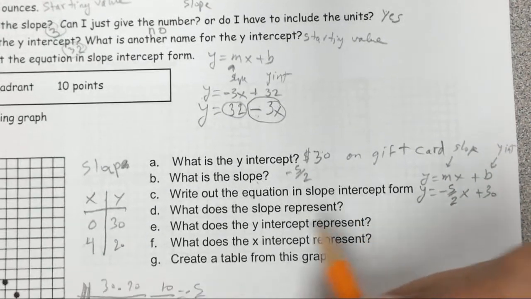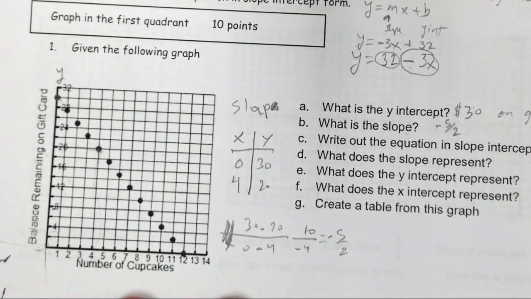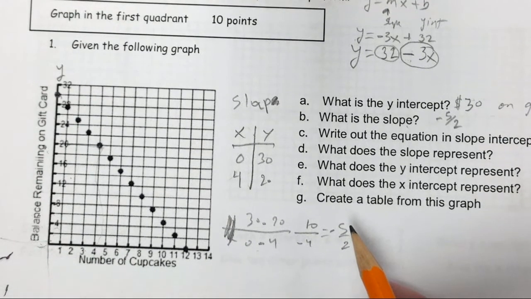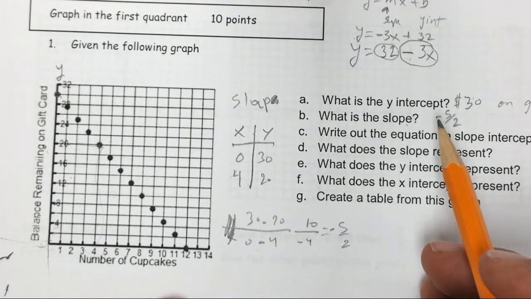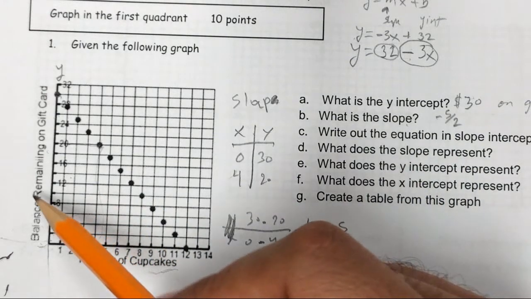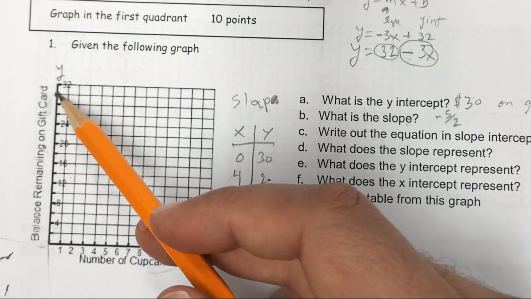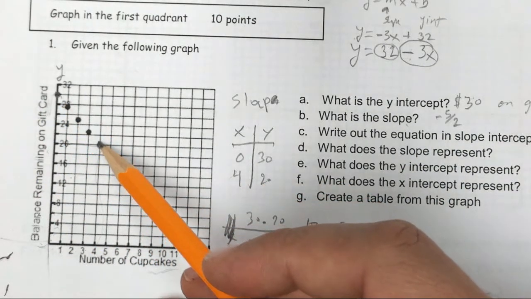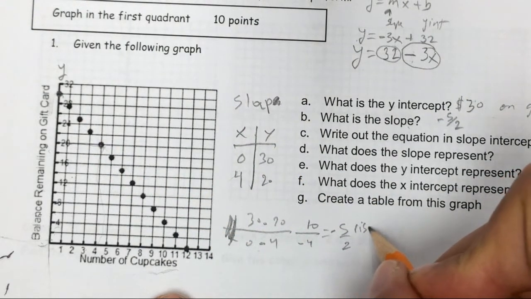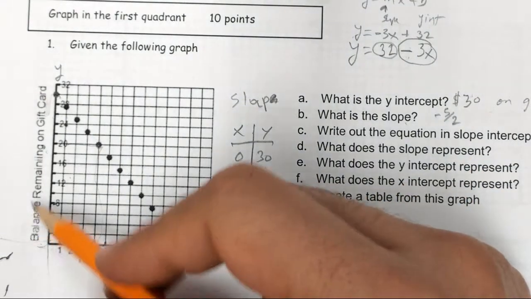Alright, let's continue. What does the slope represent? Well, now you have to start reading. So, negative 5 over 2. Okay? Negative means you're losing. What are we talking about here? We're talking about cupcakes. And we're talking about gift cards. So, I got money in my gift card. My money keeps coming down. This is my rise. This is my run. This is my change of y. Y is money.